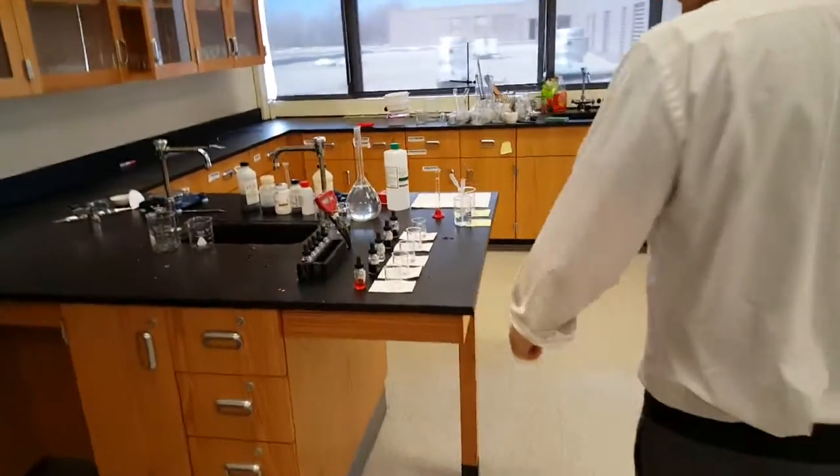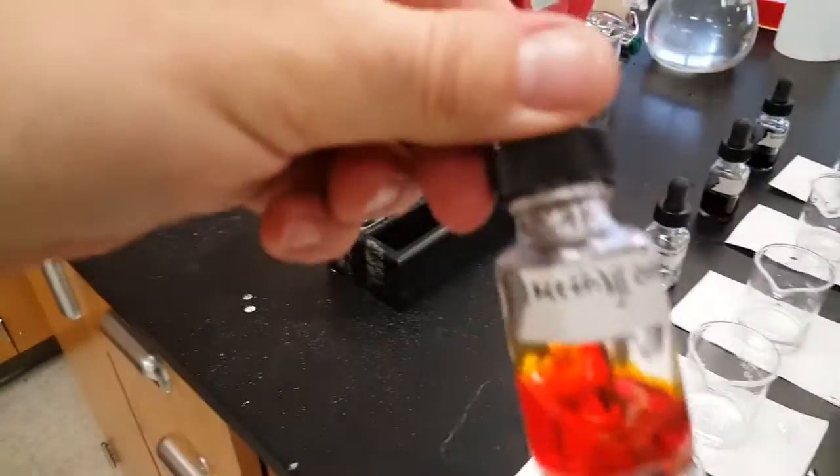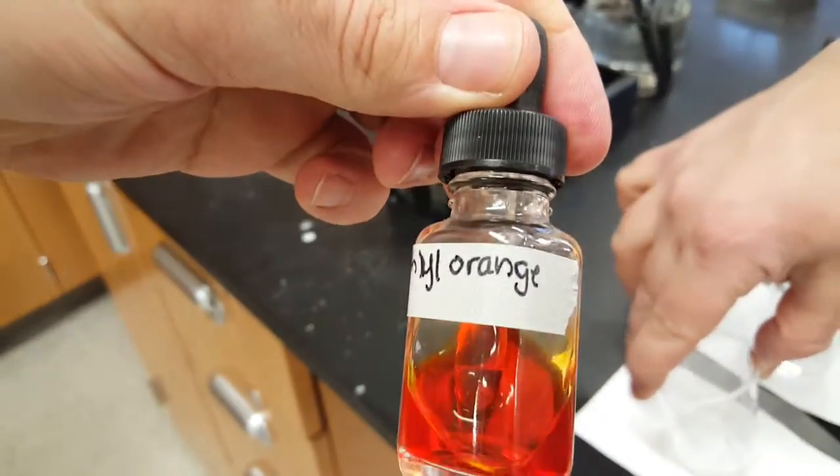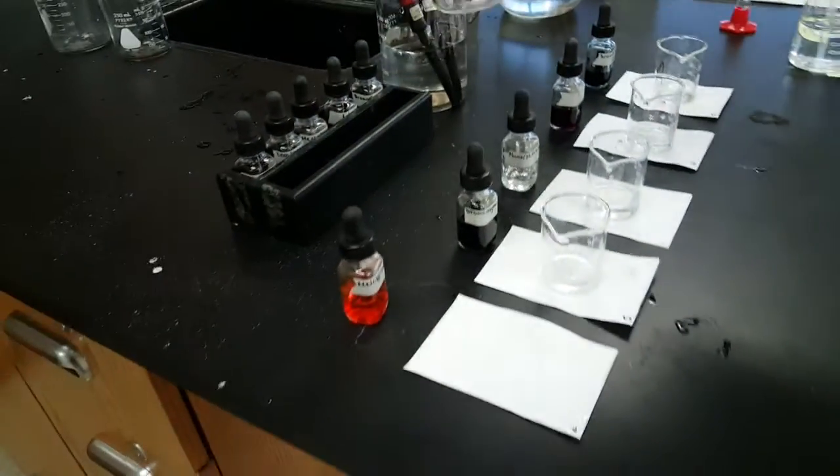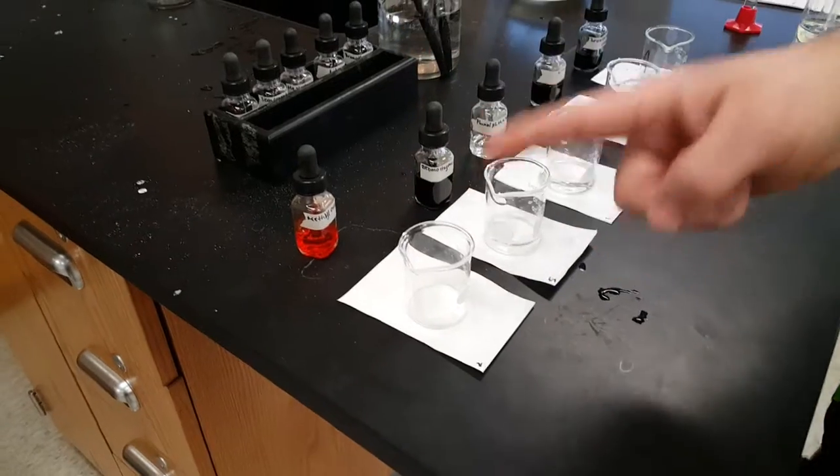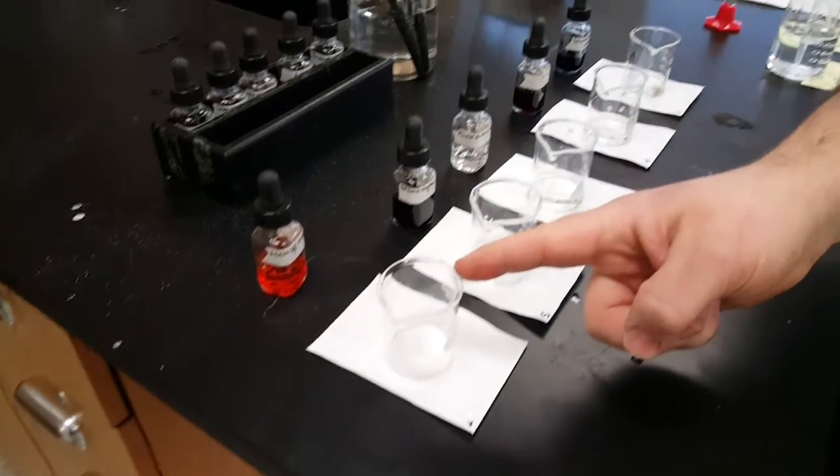All right, here we go. So, moseying on over to the lab, we have two sets of indicators. One's in the crate, I've already pulled one out. Get a piece of paper, cut it down to size, and put it underneath. They are all labeled. Check it out. Put it underneath your 50 mL beakers. Make sure your beakers are nice and clean.